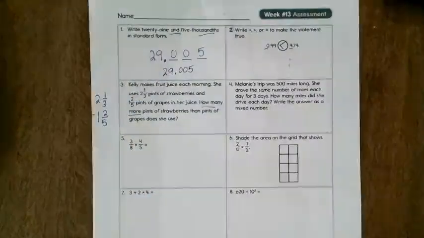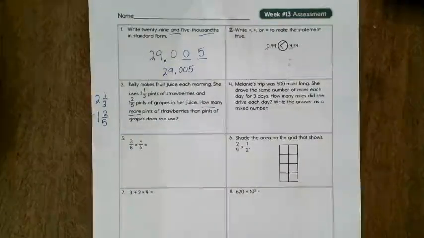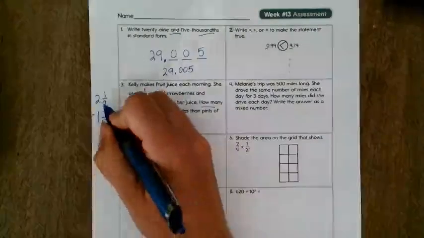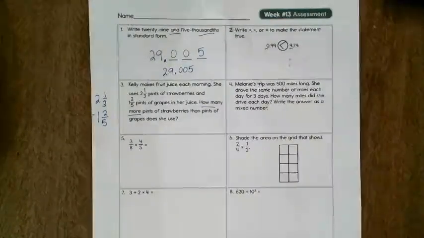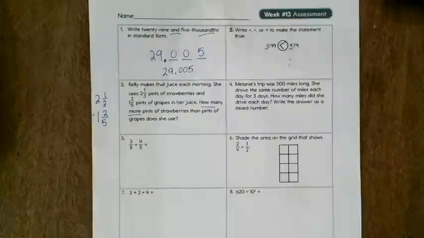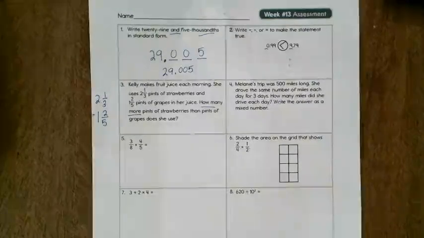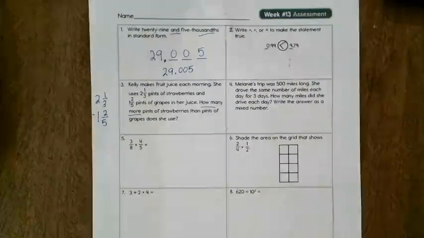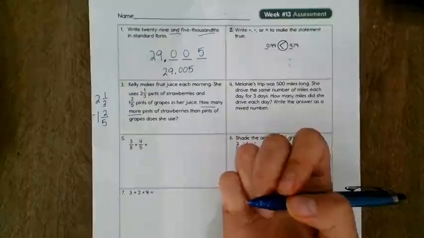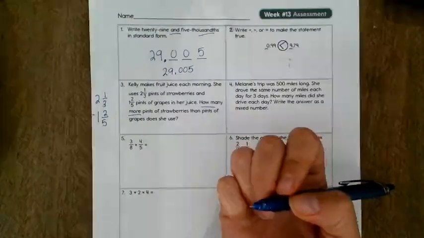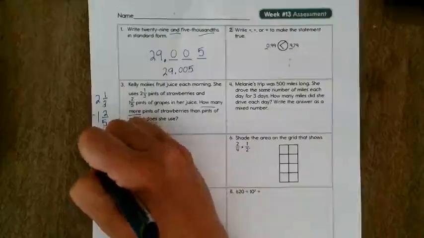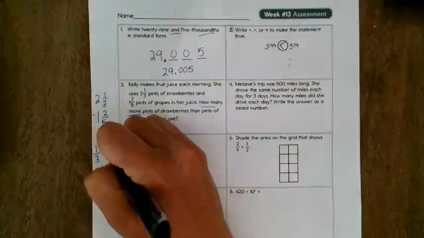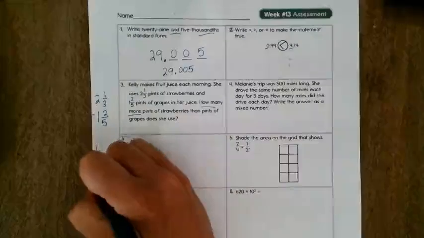Okay, our first step is to make the denominators the same. So 3 and 5. What would be the common denominator? We have to think about the factors of 3 and 5. I'm sorry, not the factors, the multiples. So we want the least common multiple. 15 is going to be our least common multiple.